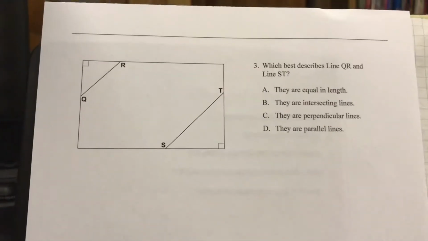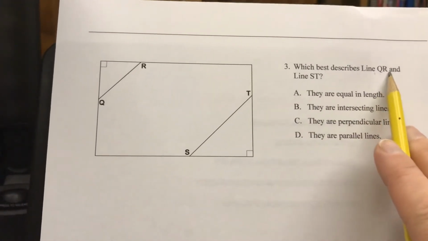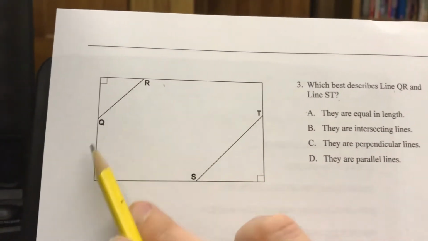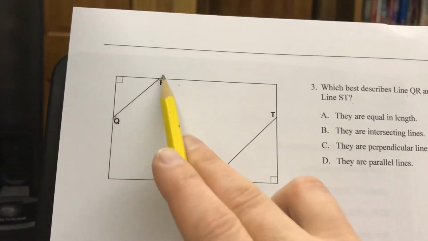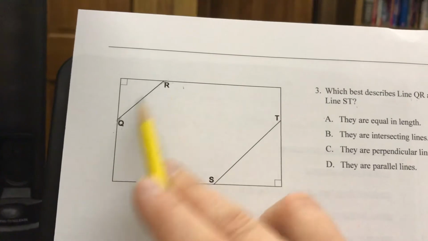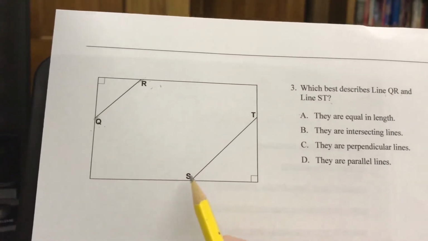Okay, here's our next question. Which best describes line QR and line ST? Okay, so these are line segments, and we name them by taking these points here, endpoints, QR. So this is the line segment QR, and this is the line segment ST.